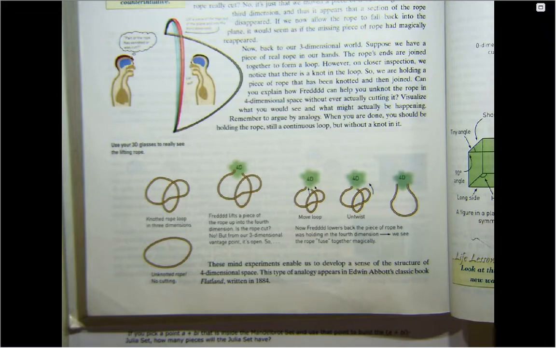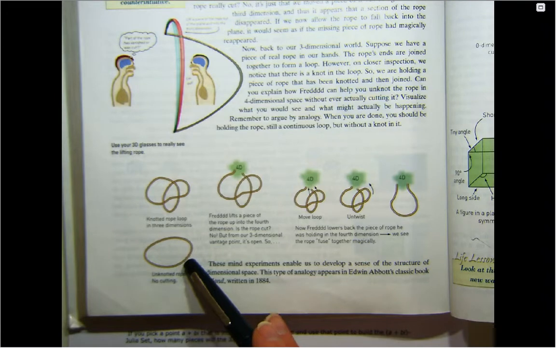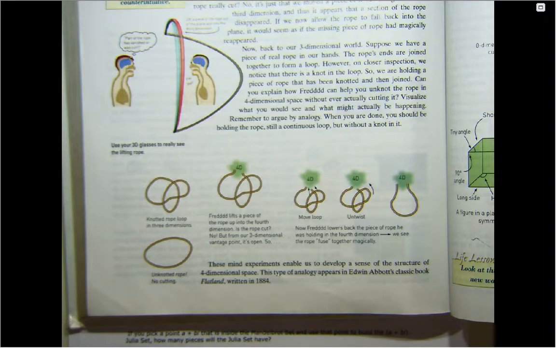Then once you've unknotted it, you can put that loop back into the 3rd dimension. So lifting a little piece into the 4th dimension, it, quote, disappears from the 3rd dimension. You can unknot the ropes and then put the piece back into the 3rd dimension that was in the 4th dimension.